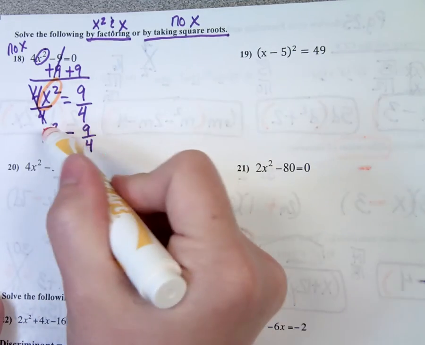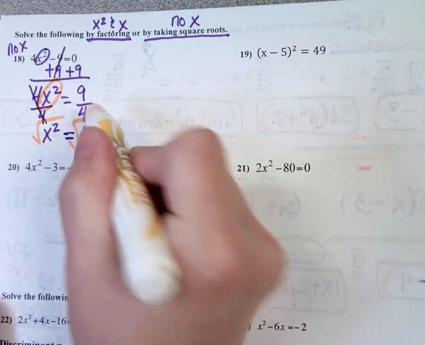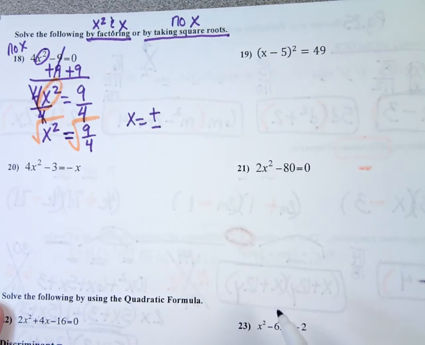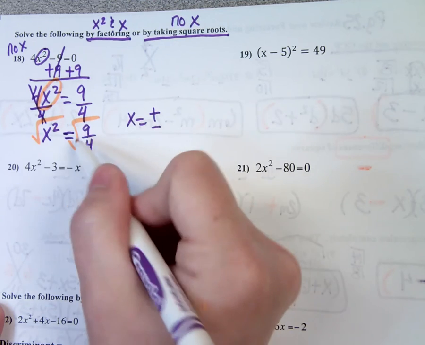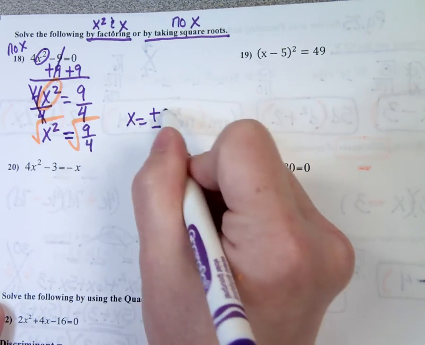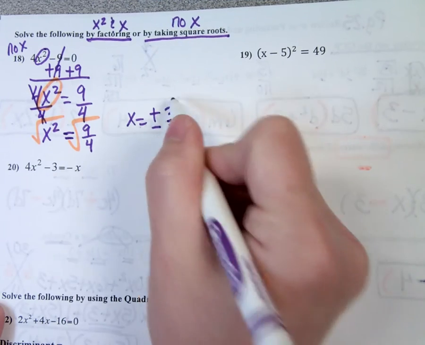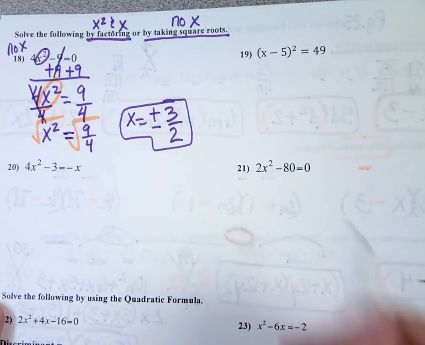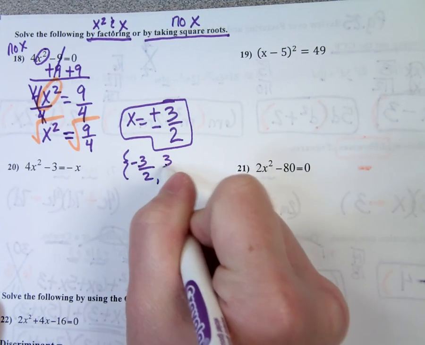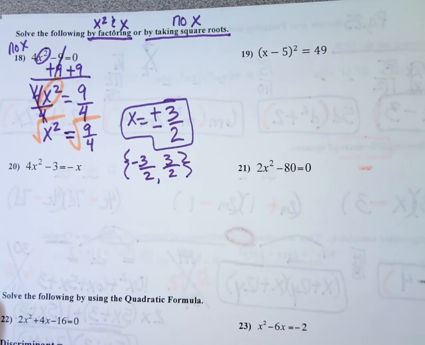And then in order to make the squared go away, I'm going to square root both sides. Whenever you square root something, you get both a positive and a negative answer. And then the square root over the whole fraction means the square root of the numerator over the square root of the denominator. So the square root of 9 is 3, and the square root of 4 is 2. And that is my answer. So I have a negative 3/2 for an answer and a positive 3/2 for an answer. If you saw that in a set, it'd be negative 3/2, comma, positive 3/2, and you could see your answer recorded like that.